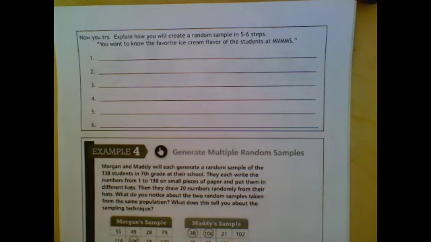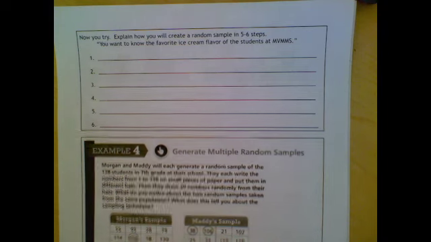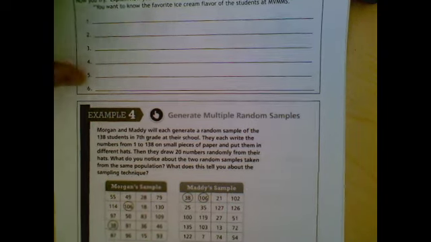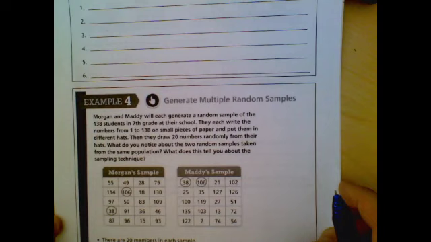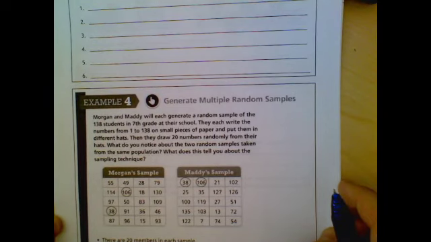In the next part here, you're going to go and create your own random sample. And the prompt is, you want to know the favorite ice cream flavor of the students at MVMMS. So hit the pause button and then come back to the video once you think you've created a sample that would tell you what the favorite ice cream is of the students here in the school.